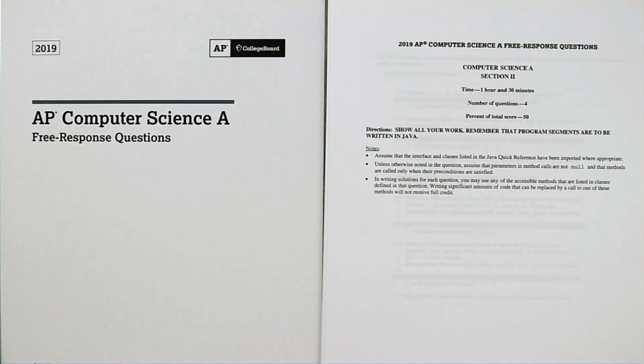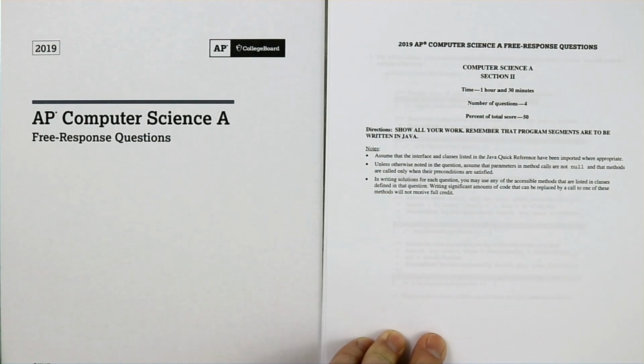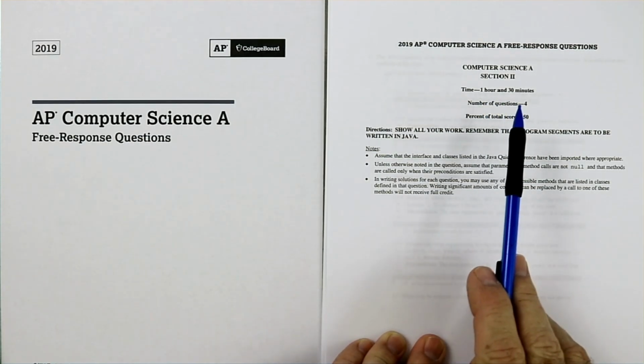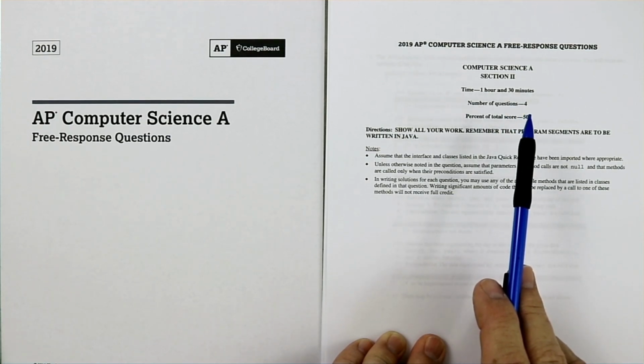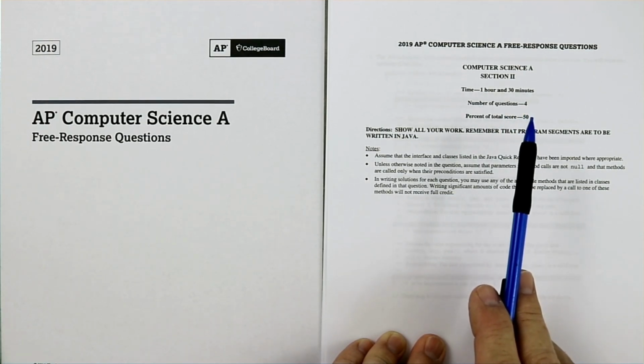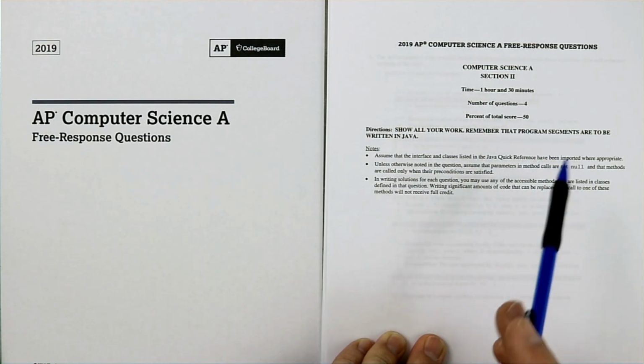These are the instructions, how long it is. Now, your test is going to differ since this is 2020, and they're just doing free response questions. I don't know if they're going to change this or not. There probably still will be 4 questions. Remember, those questions are going to have a part A and B, so really 8 questions. And the percent of score is probably going to be 100. All right, so here is the first question.